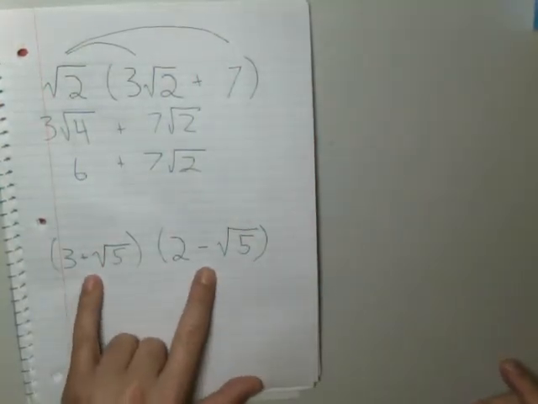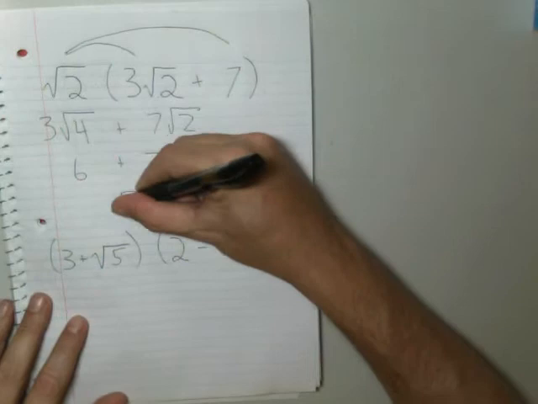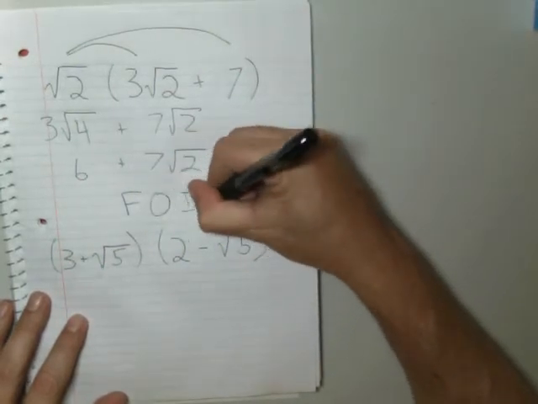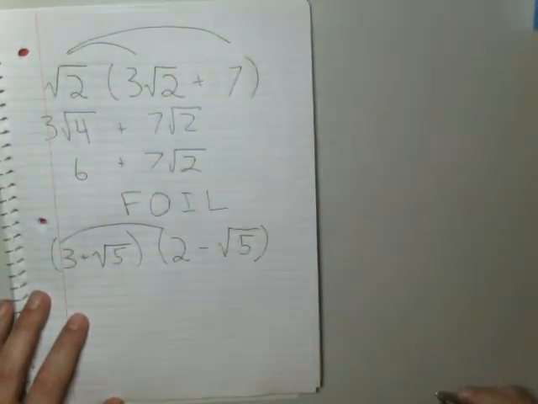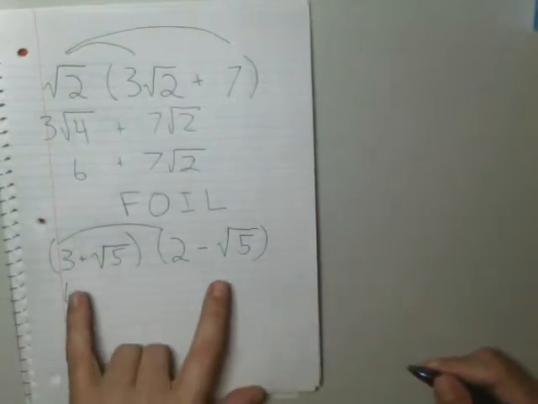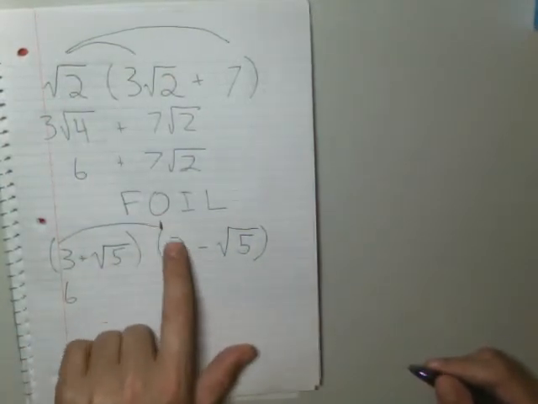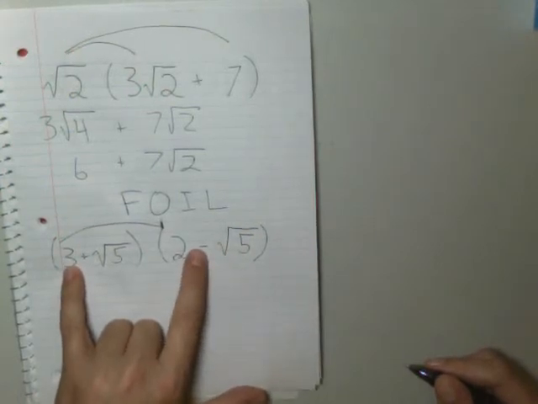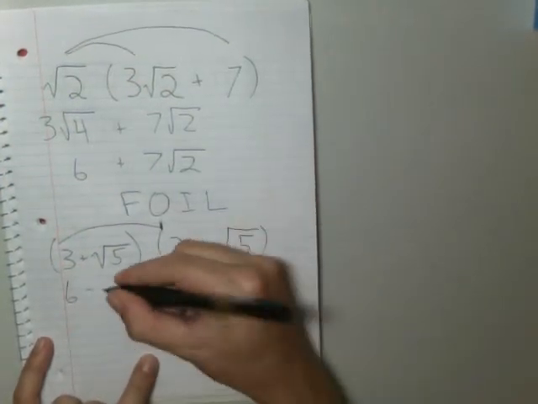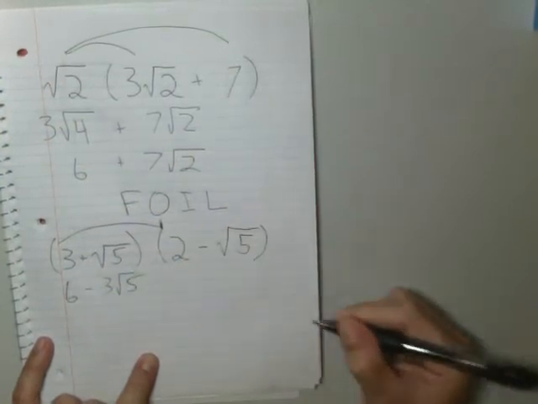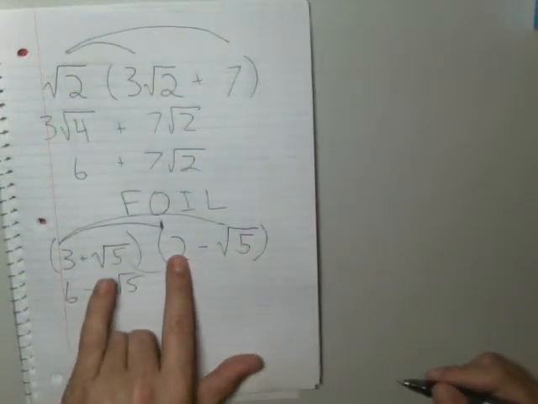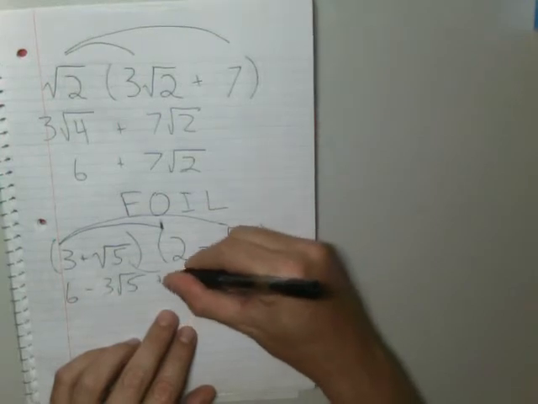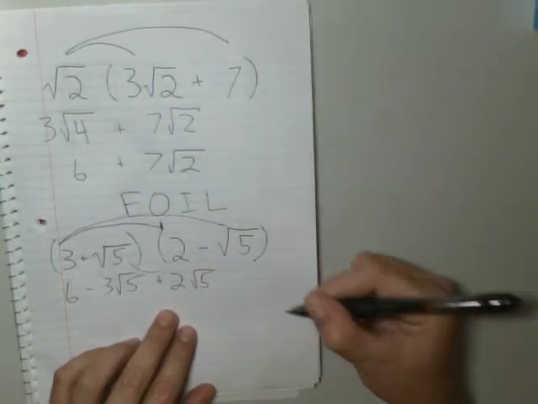If I want to multiply a sum and a difference involving radicals, I use FOIL. You may recognize FOIL from multiplying binomials. Same concept. 3 times 2 is 6. That's the F, first times first. O stands for outside. That's 3 times negative root 5, so that's minus 3 radical 5. I stands for inside. 2 times root 5 is plus 2 root 5.